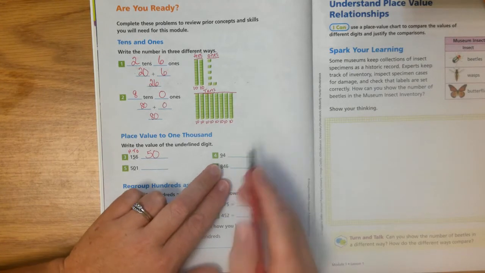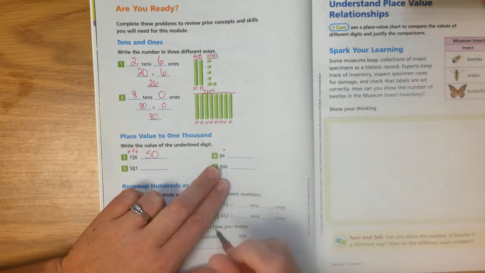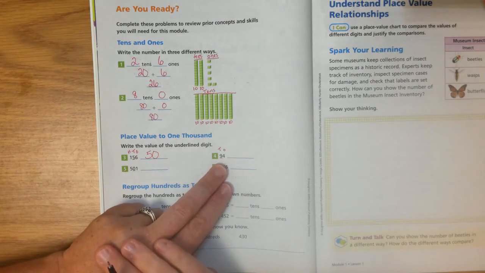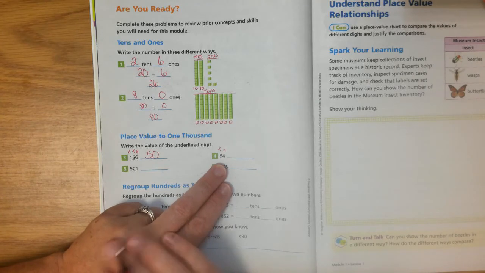Number 4. My 4 is in my ones place. My 9 is in my tens place. If I have 9 tens, I have 90.